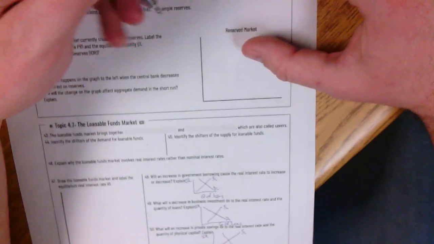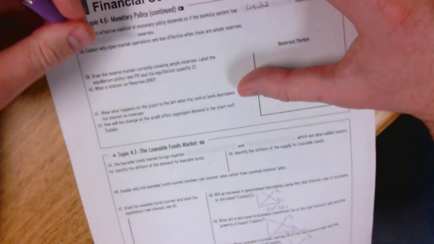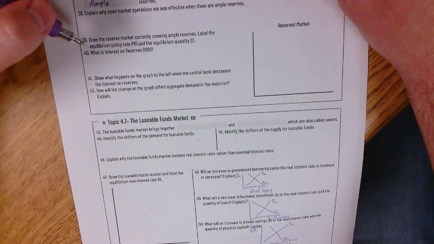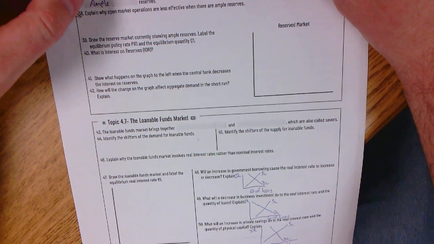All right, and then for the second half of this, the most effective method of monetary policy depends on if the banking system has limited or ample reserves. Limited reserves means that they are lending out every dollar that they can, right? In which case, those tools of monetary policy are very effective. If they have ample reserves, it makes them a lot less effective. And that kind of gets at 38 right here.